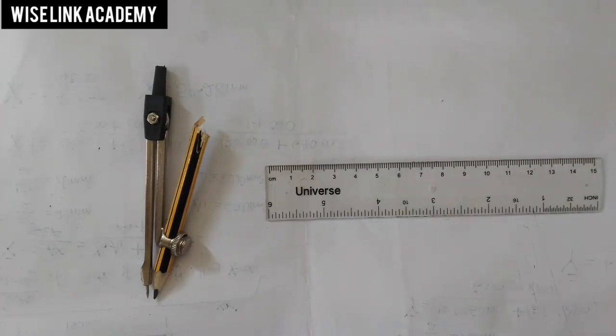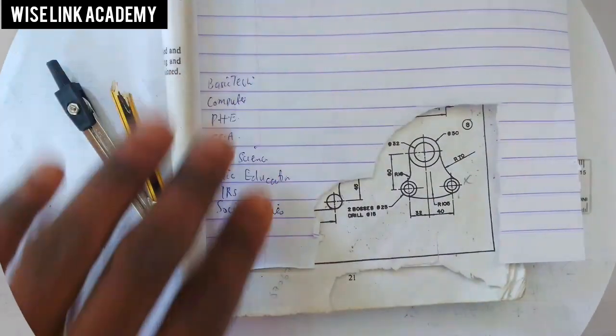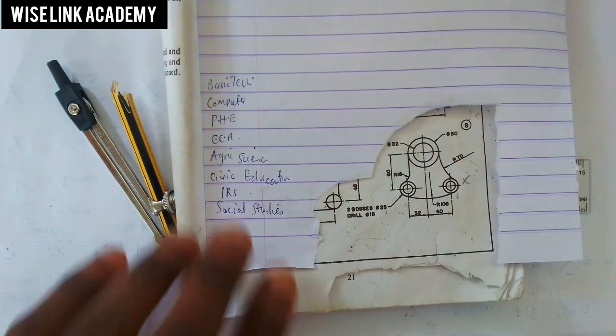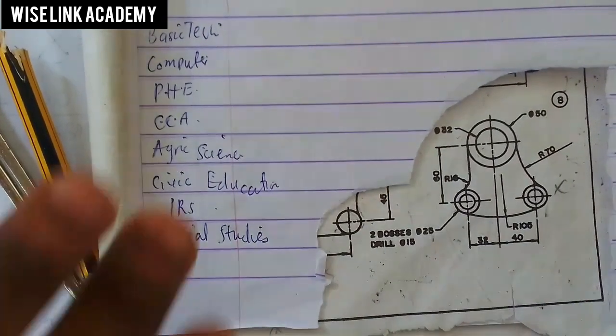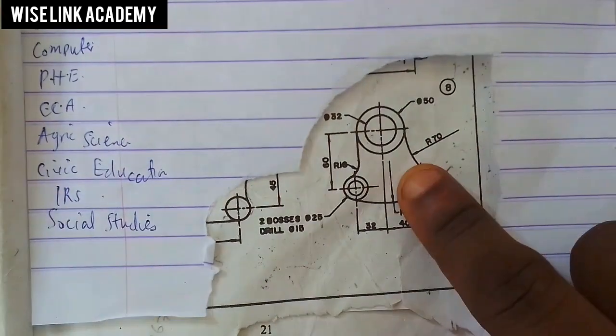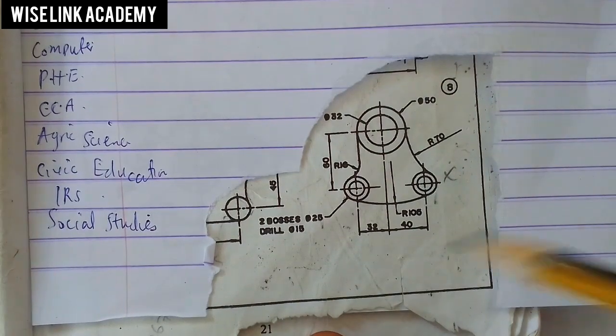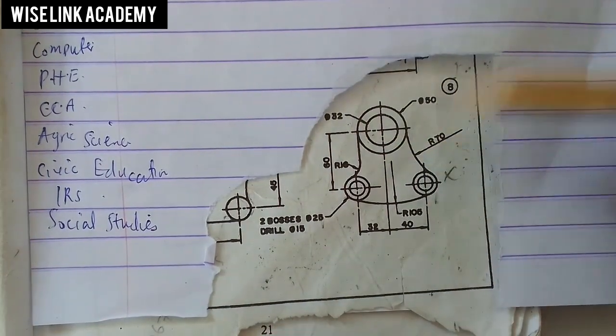Today I'm going to be looking at an aspect in technical drawing, which you know as tangency. I'm going to be looking at this figure, as you can see in front of you. This is a tangency problem. So let's observe. What do you see? What do you observe here?